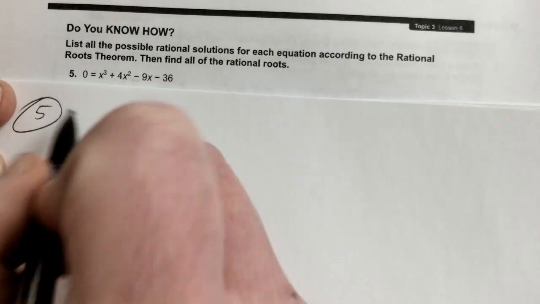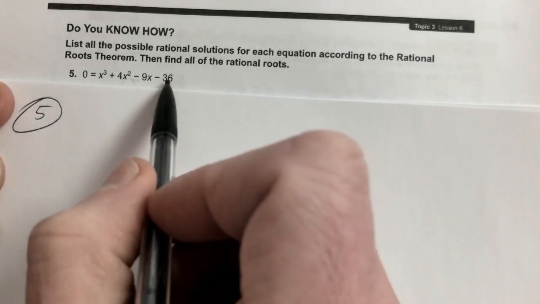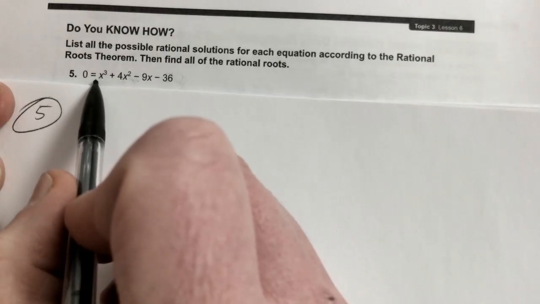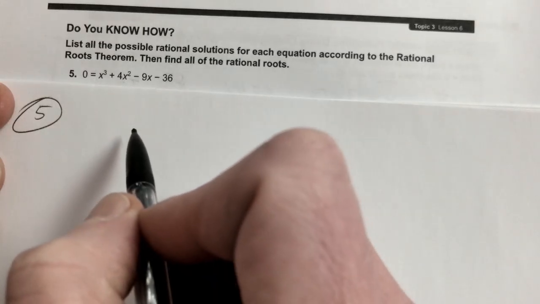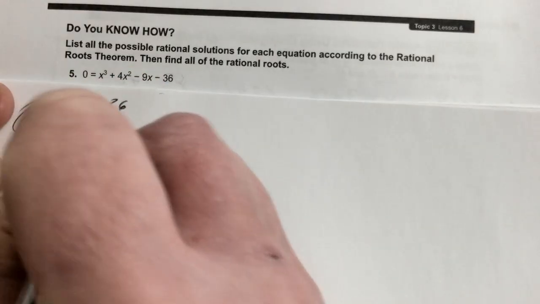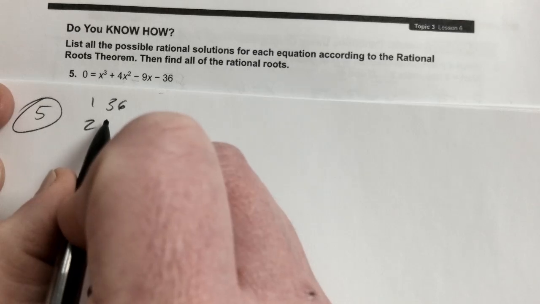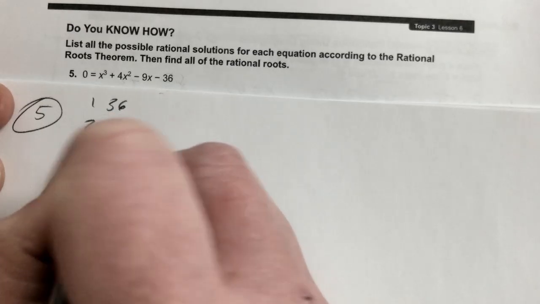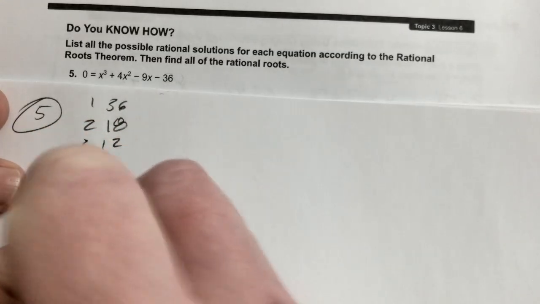Problem number 5. All right, list all the rational roots. So that's the factors of the constant divided by factors of the leading coefficient. Well, my leading coefficient is just 1, so those are all the factors there. So I just need to list all the factors of 36. 1 and 36. 2 and 18. 3 and 12. 4 and 9. 6 and 6.